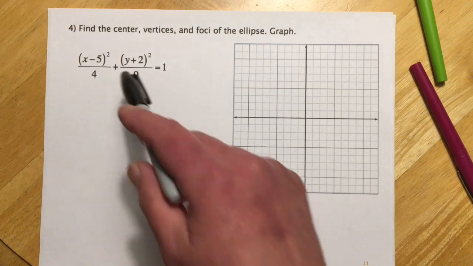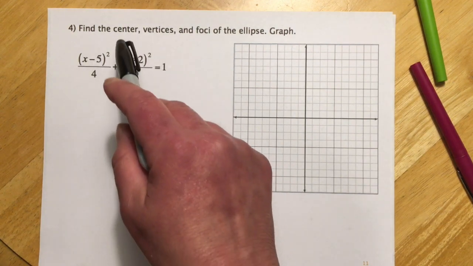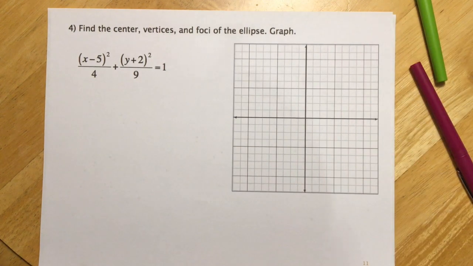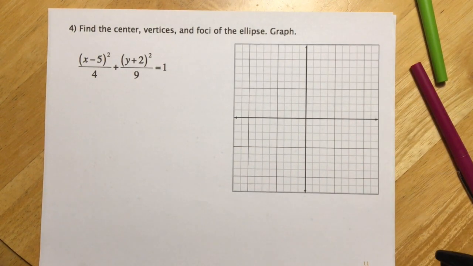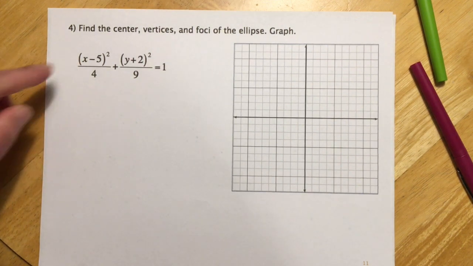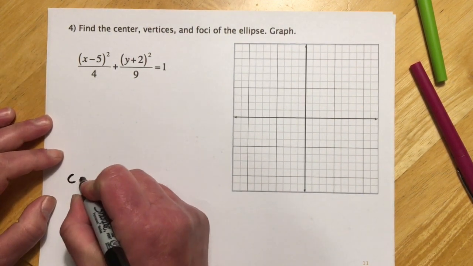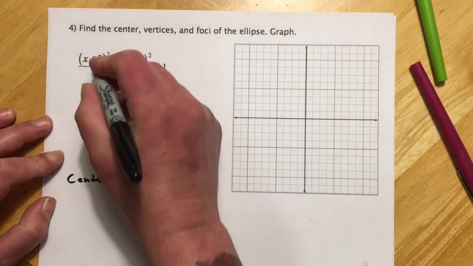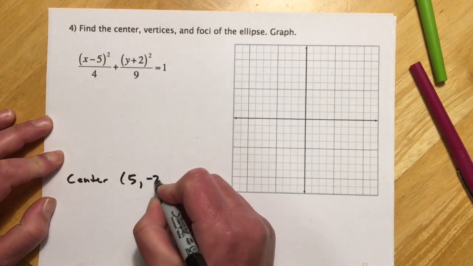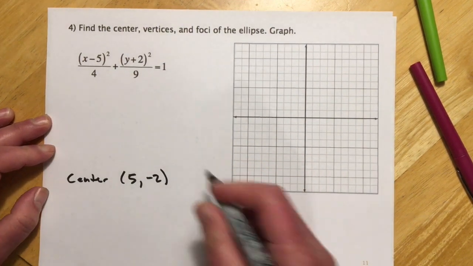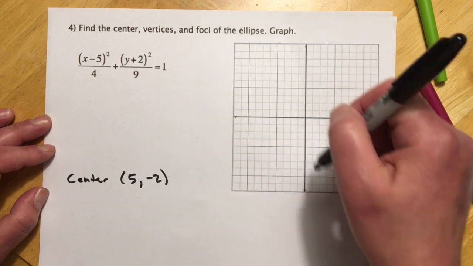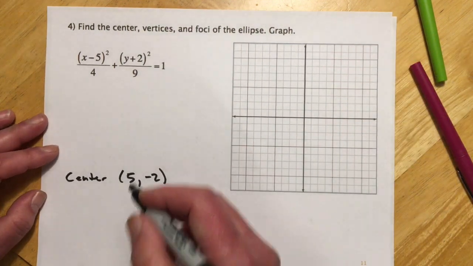So this next one, now we're given the equation, and we're asked to find center, vertices, foci, and graph the ellipse. So first thing we'll do is, I think I'm going to grab the center because it's just kind of sitting there. So the center is going to be x is 5 and y is -2. The rest of it is going to be the vertices and the foci. They're going to be much easier from the graph, so I'll do that there.